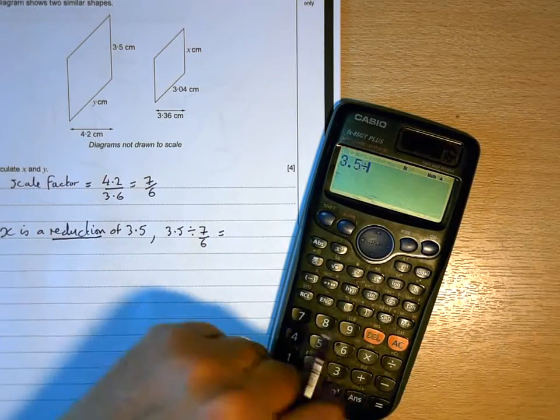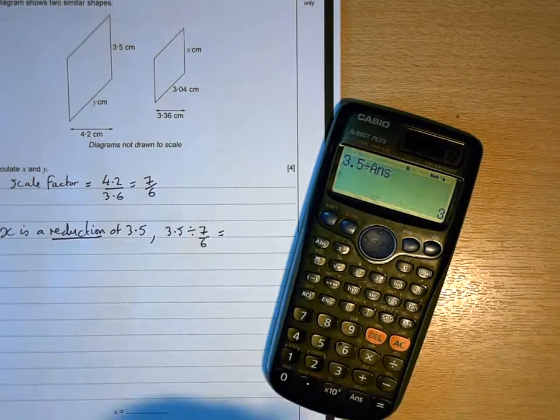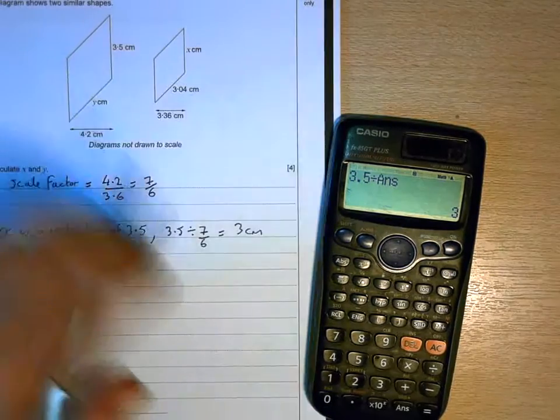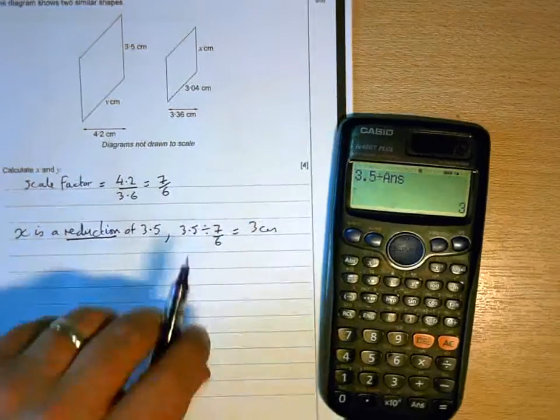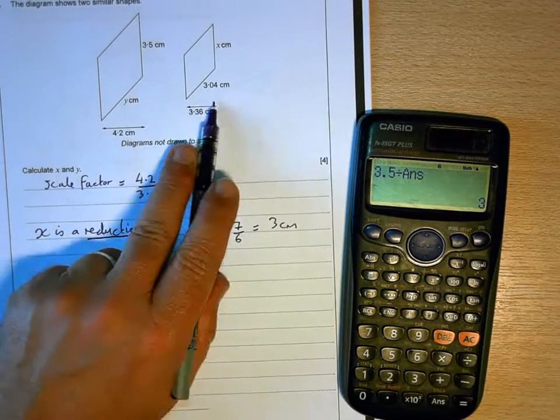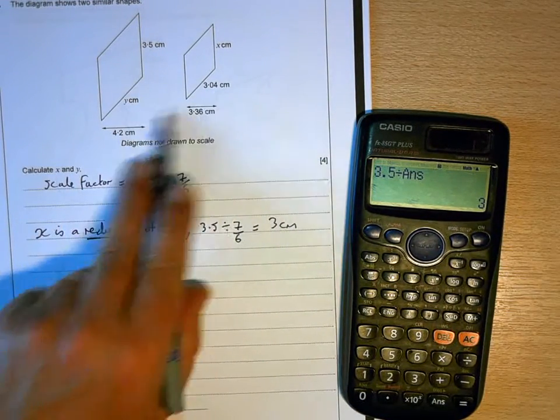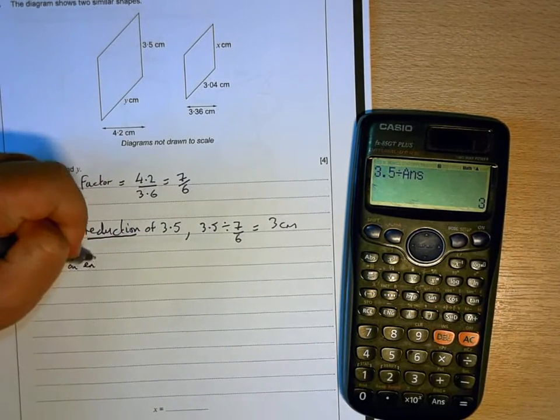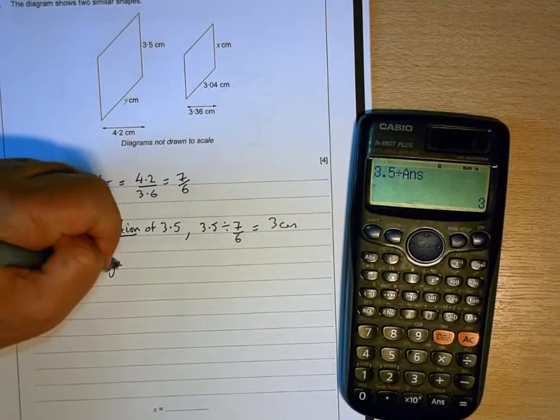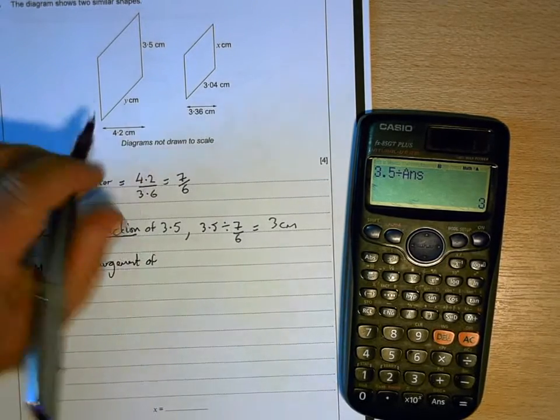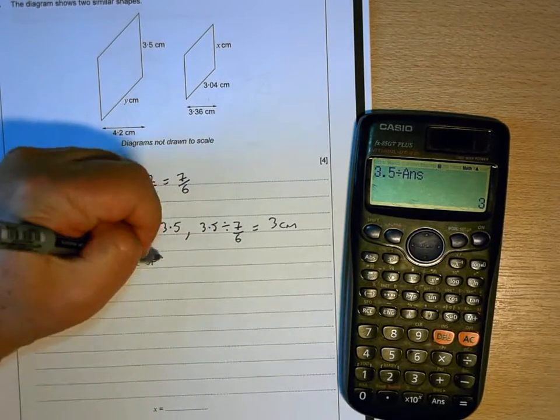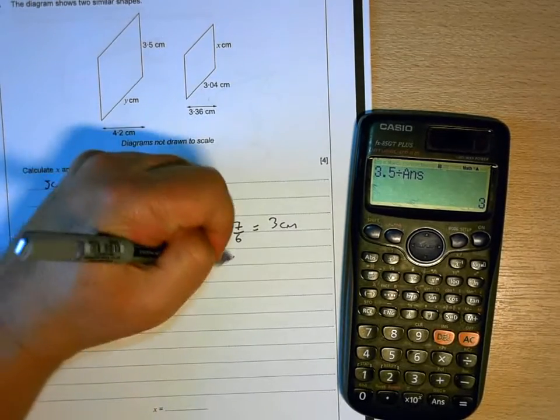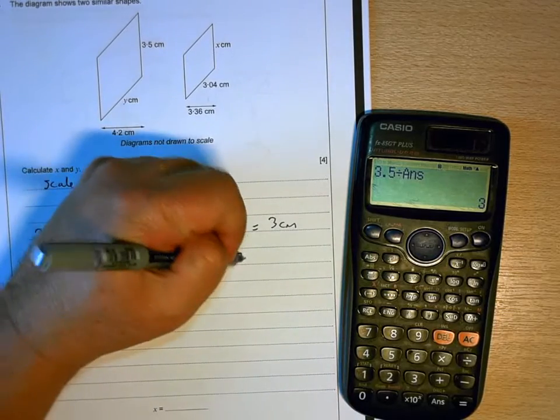So 3.5 divided by 7/6 is 3. So that makes sense, it's smaller. Y is an enlargement, it's going from the smaller one to the larger. And its corresponding side is 3.04. So we can do 3.04 times the scale factor.